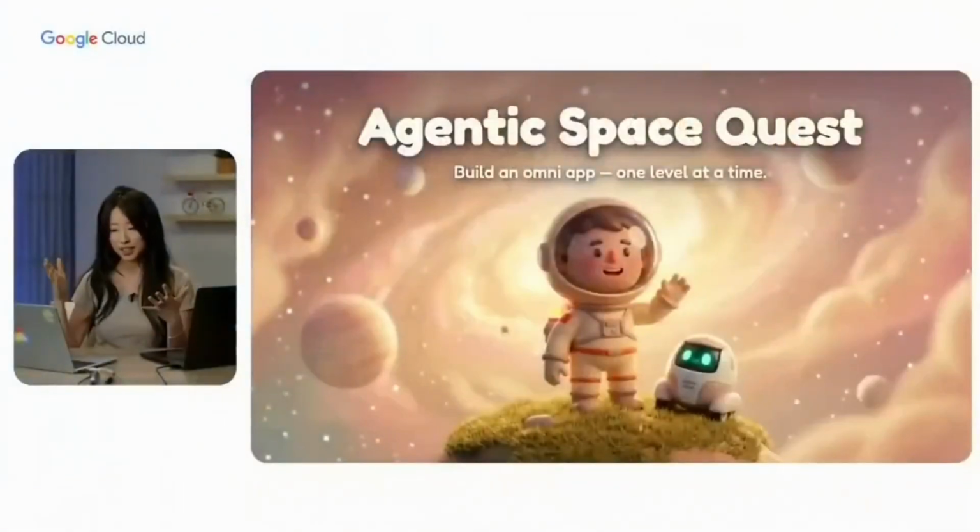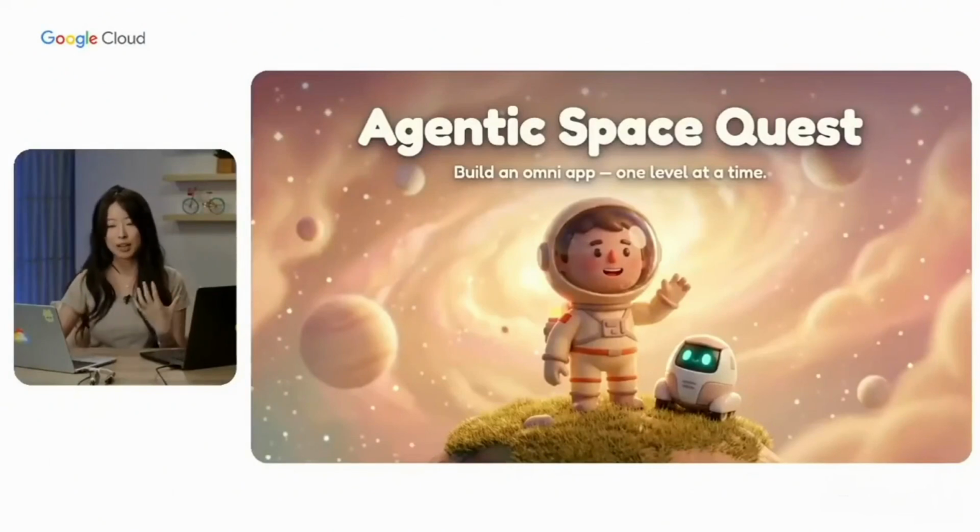Yeah, so what you're just looking at is a bidirectional multimodal AI agent, and this is one of the demos you're gonna build by the end of this workshop. I hope you already got excited, and I'm gonna continue back to my slide today. So as you can see, this is an astronaut and this is an agentic space quest, and you're gonna build OmniApp one level at a time.